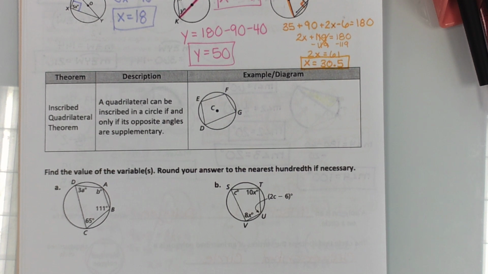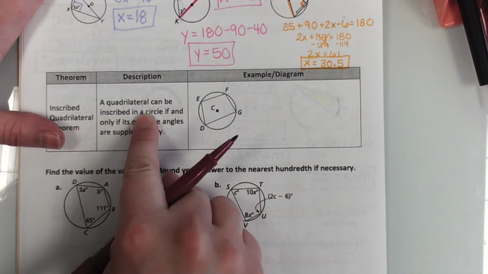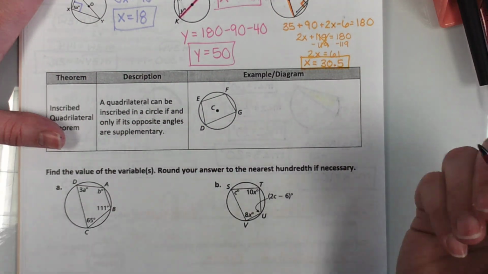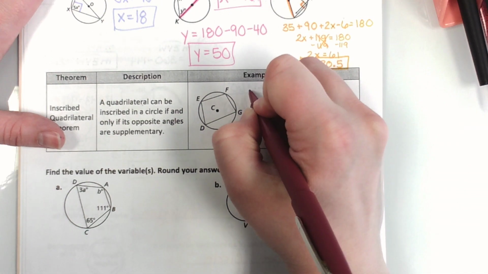Arcs add up to what? 360. And if I'm going to divide them in half, that means the angles add up to half of 360. 180. Opposite angles of an inscribed quadrilateral are supplementary. A quadrilateral can be inscribed in a circle if and only if its opposite angles are supplementary, is what the actual theorem states, but it's the same idea.